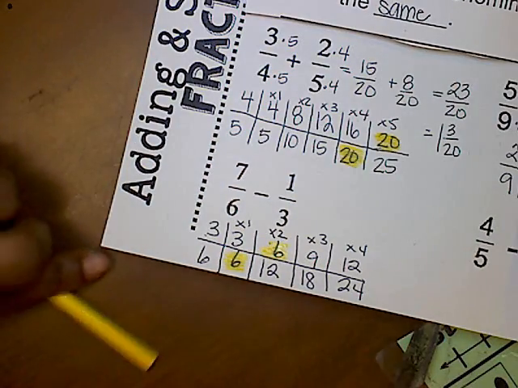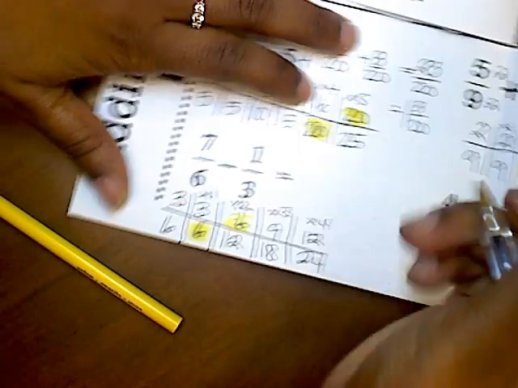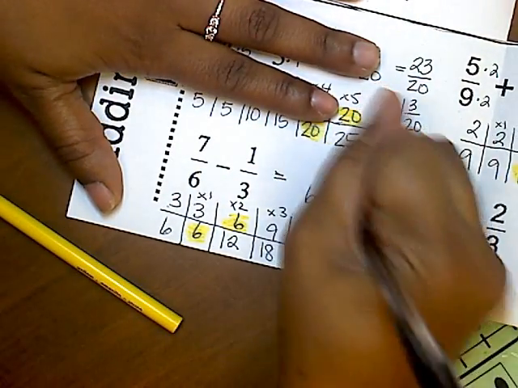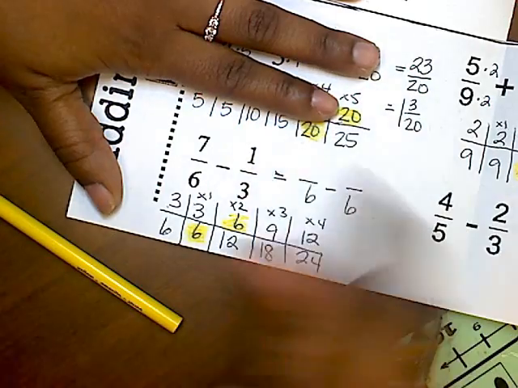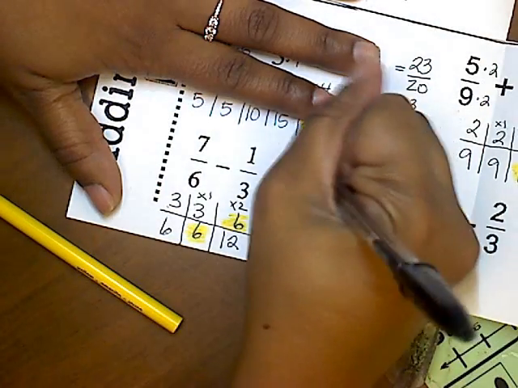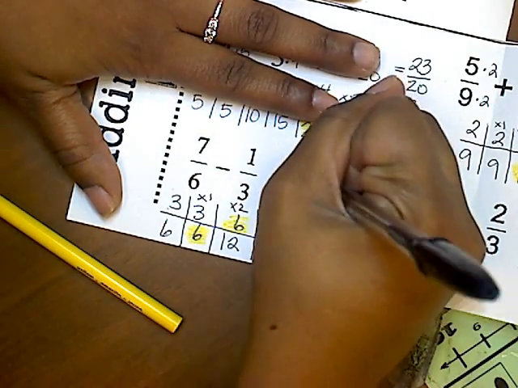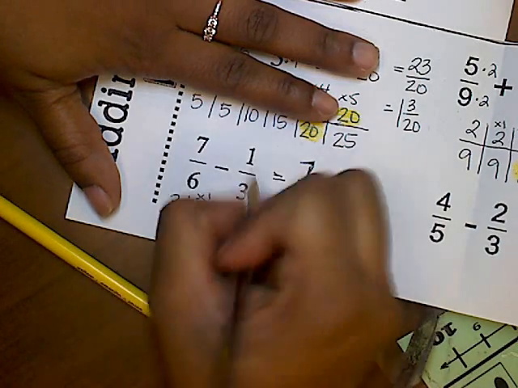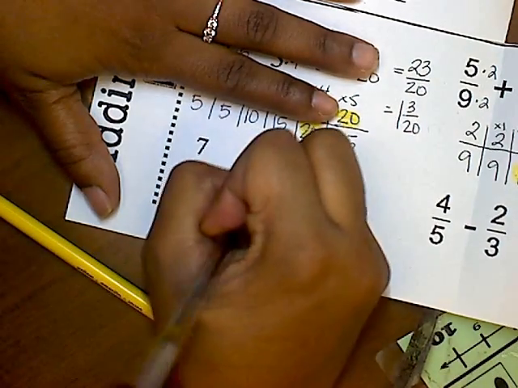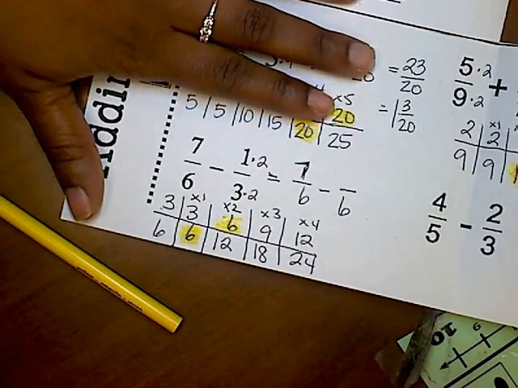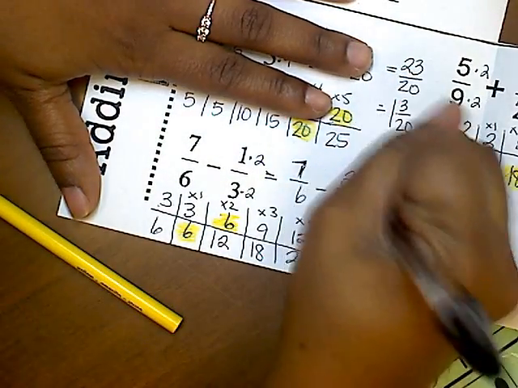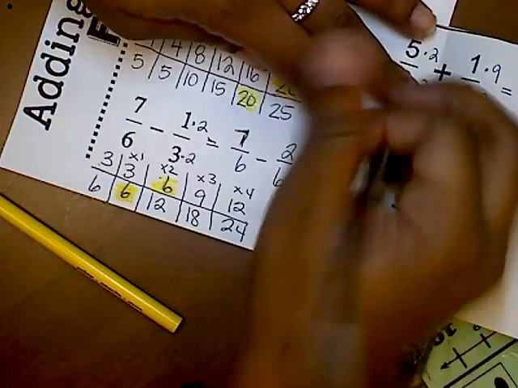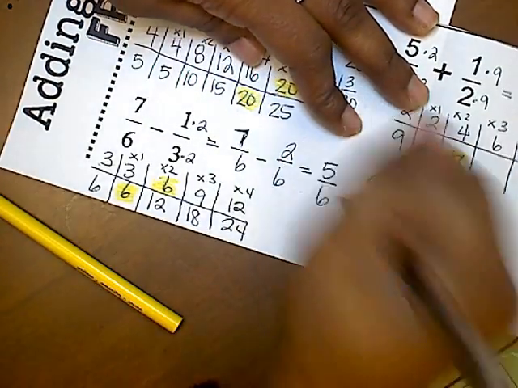Okay? So 6. So we're just going to turn everything into 6. And notice one of them is already 6, so we don't have to do anything to that. We can leave the 7/6 alone, but we need to multiply 3 by 2 and 1 by 2 to turn into a common denominator. So 1 times 2 is 2, and 7 minus 2 is just 5/6.